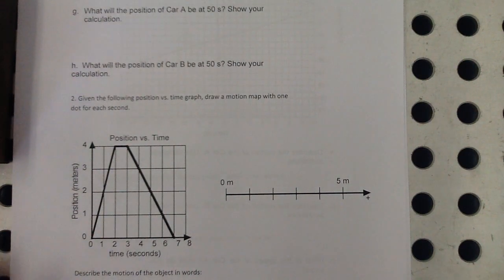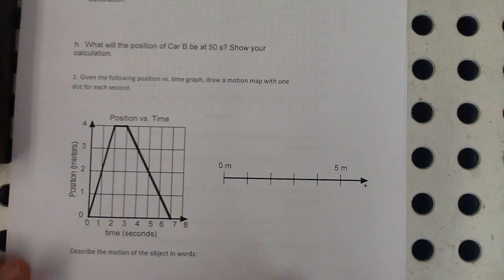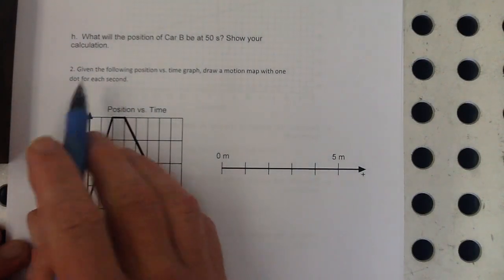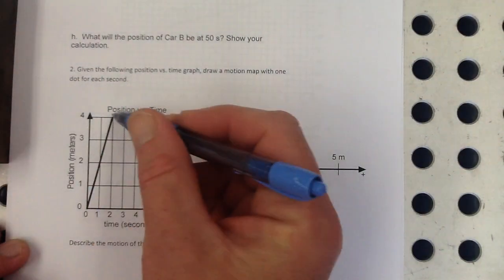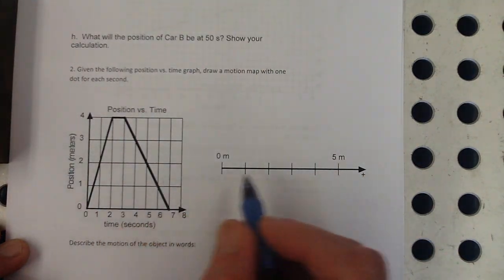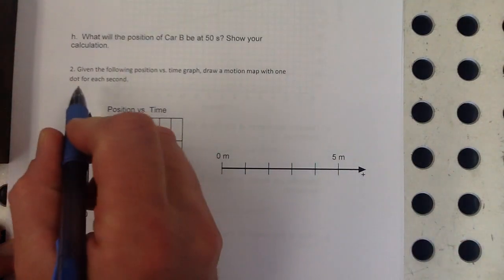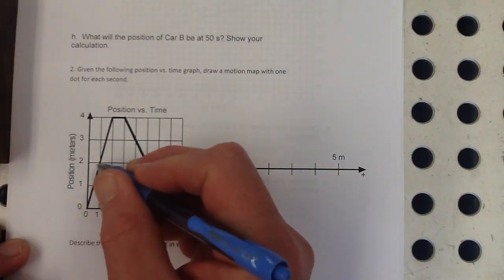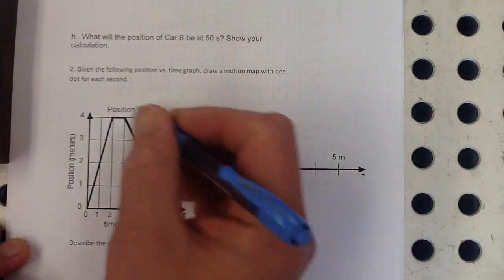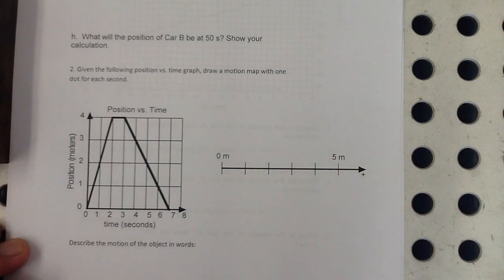All right, here's part 2 of the solutions for Unit 2, assignment number 2. Here we've got a position time graph, and we're going to make a motion map with one dot for each second. So we're just reading this information out of this graph and putting it in our motion map.